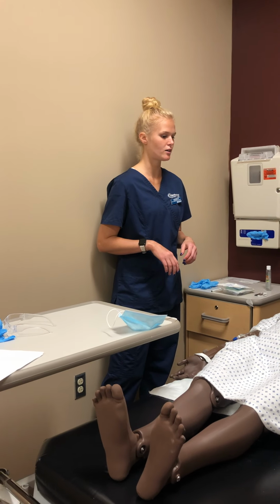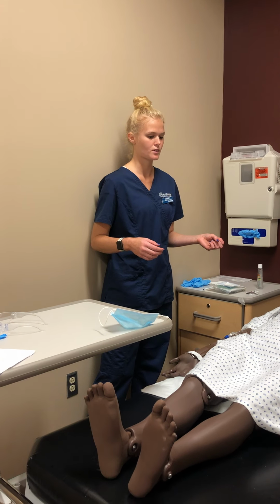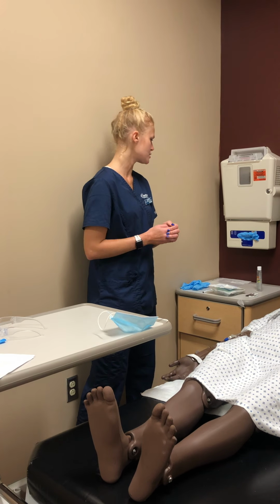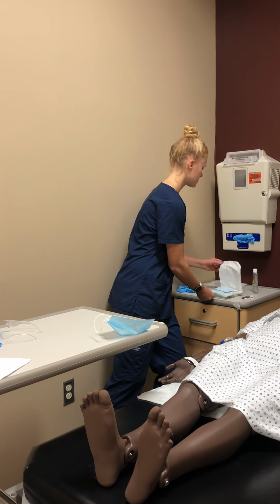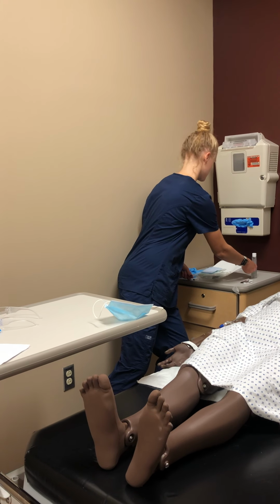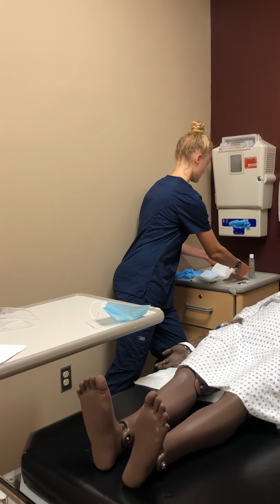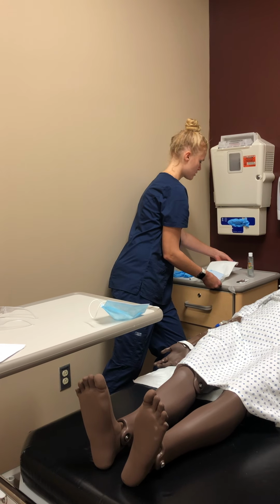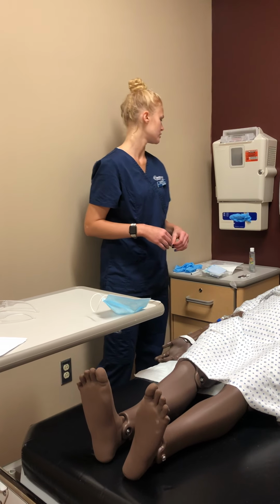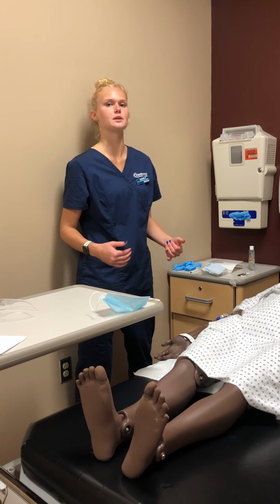If this was a fragile elderly patient, then I would be careful taking off the dressing. So what I'm going to do is wash my hands, and ensure that I get my sterile field. You don't want to reach over the sterile field. I did not reach over the sterile field just now. It should always be at waist level, so that's what we're going to do today.